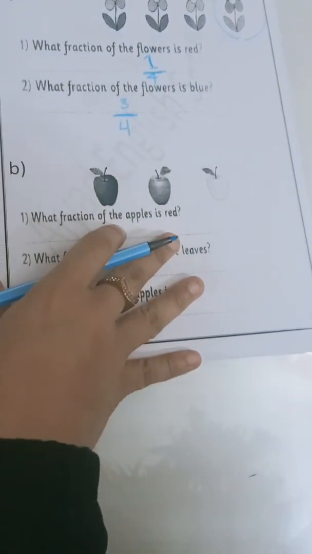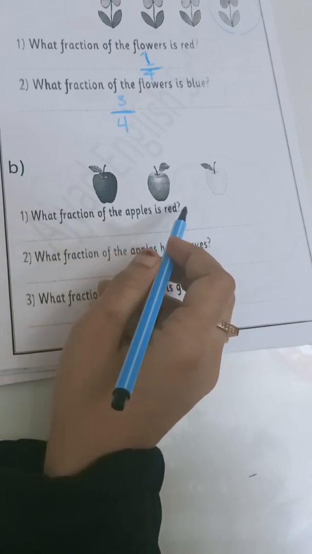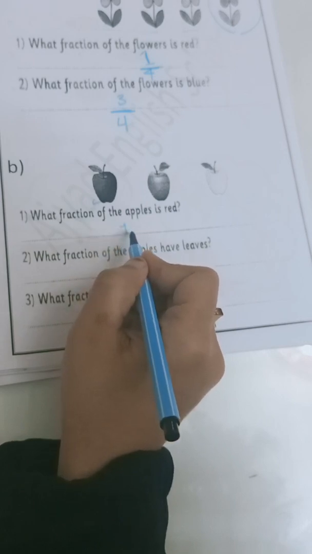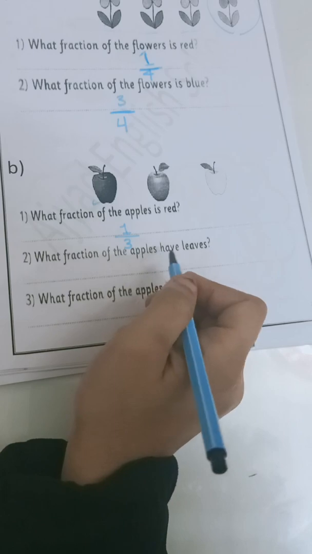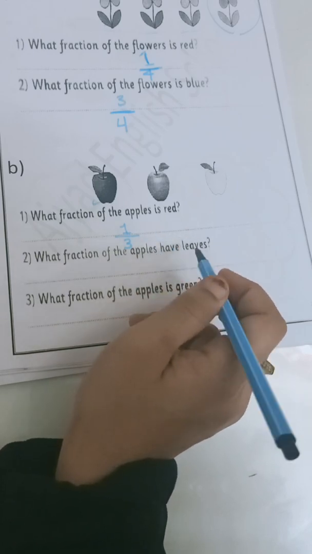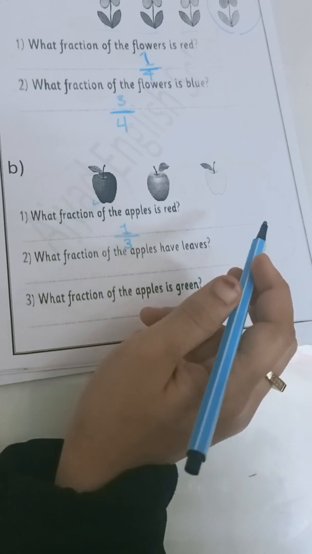The next one, ask me the fraction of apples that are red. We have 1 from 3, so write 1 over 3. What is the fraction of apples that have leaves?